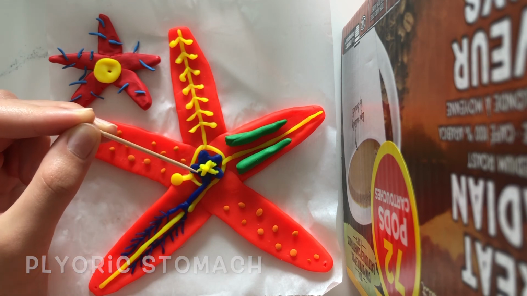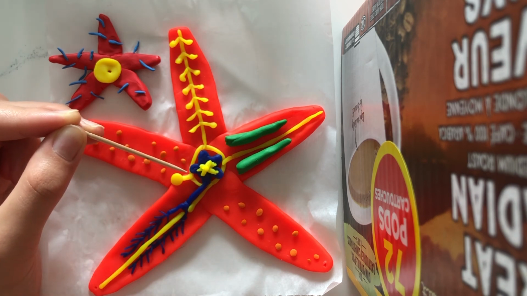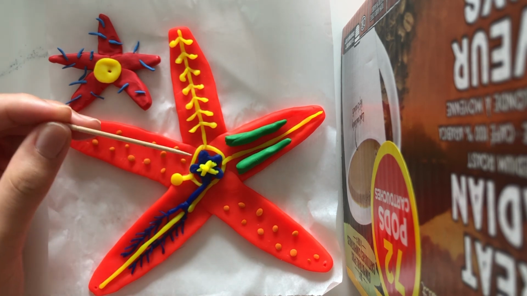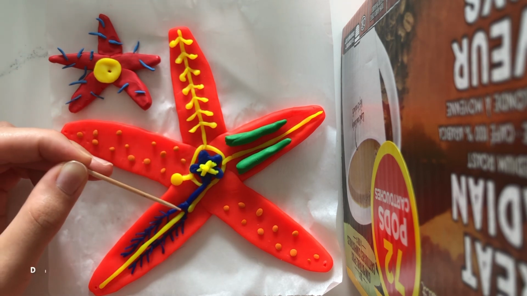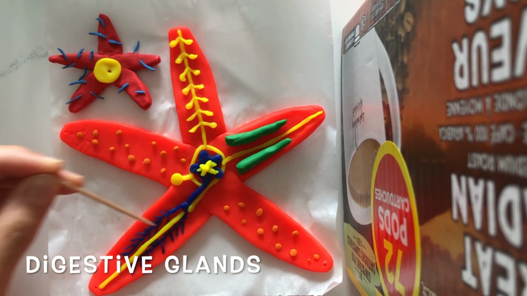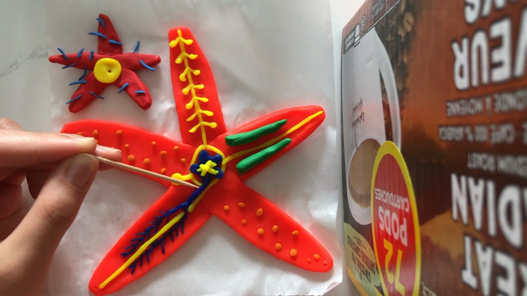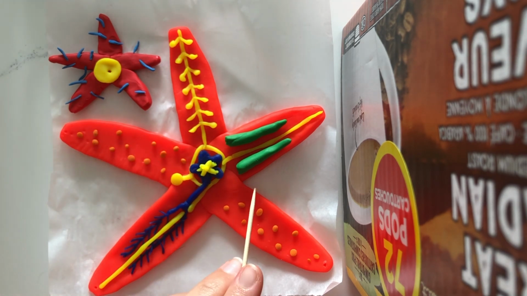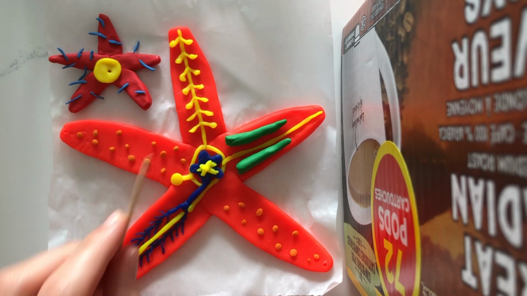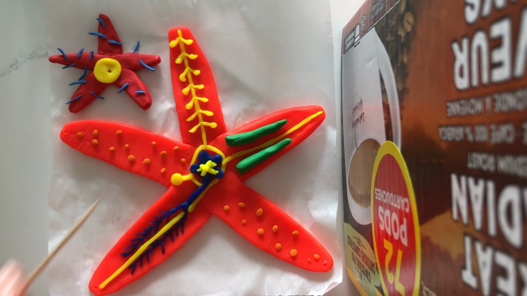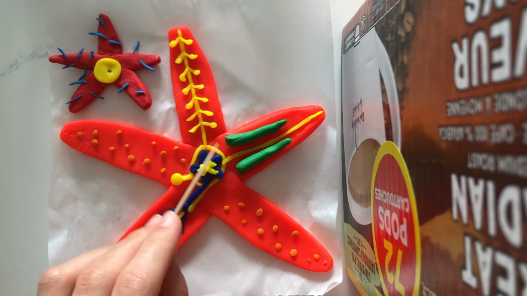What the pyloric stomach does is break down food with the help of digestive enzymes from its connected digestive glands. So right here are its digestive glands. They produce an enzyme, and then they come over here and digest the food. And yeah, that looks about it for the starfish. Some cool features are that starfish can regenerate as long as it has its arm and its central disc.